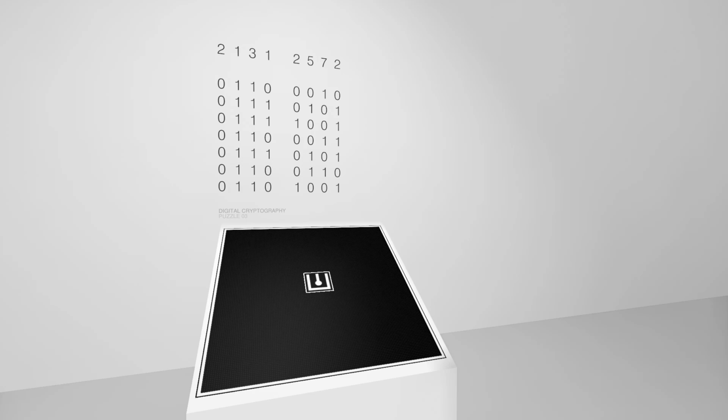What is it? 1011. I don't know. So the highest digit up top is 7, and we have 7 codes. Maybe it's an order. No, it's not an order. 2, 1, 3, 1. There's already like two 1s. Maybe we don't use all of them. Maybe the letters repeat. And it's not even encoded. What kind of letters are these actually?